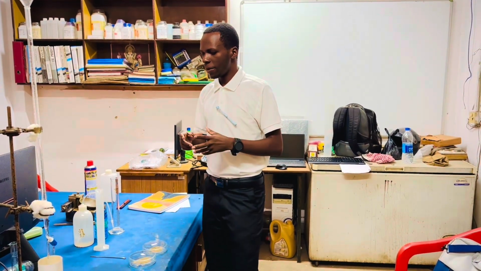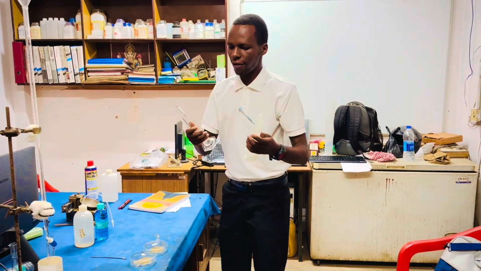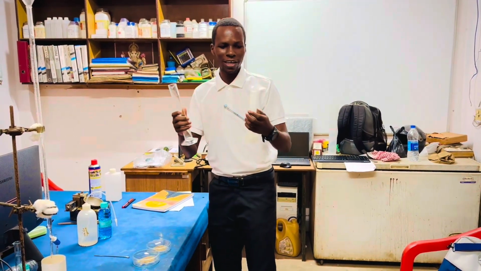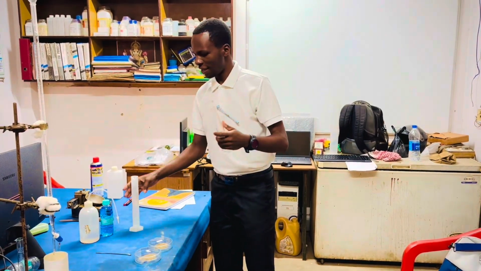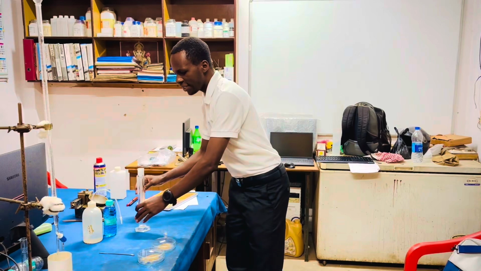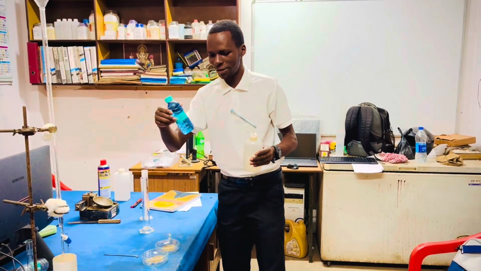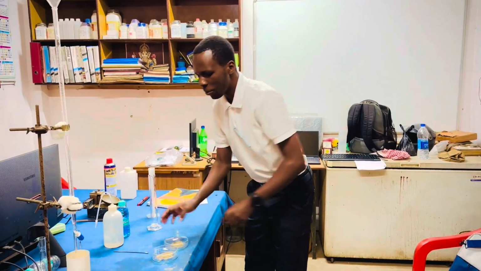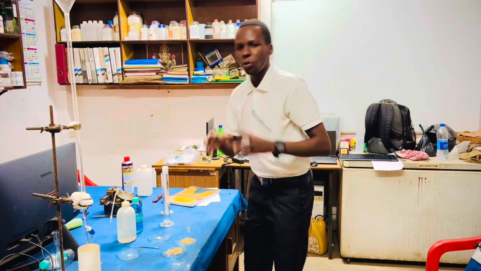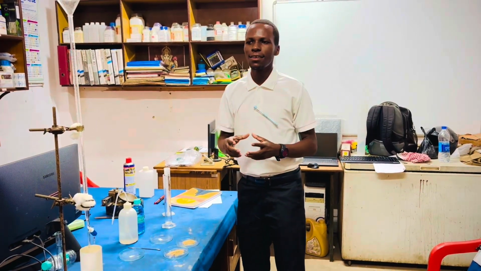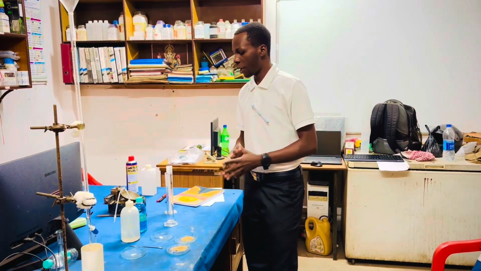So in this experiment, what we need is, first of all, two graduated cylinders. I have them here. I've marked them differently because I want to identify them easily. I'll use this one for water, and this one for kerosene. Right? And then I have distilled water, this. Then I have kerosene. Now I have my soil sample right here with me. And we need a weighing balance, but I've already taken the weight of my soil, so no need for me to have a weighing balance here.